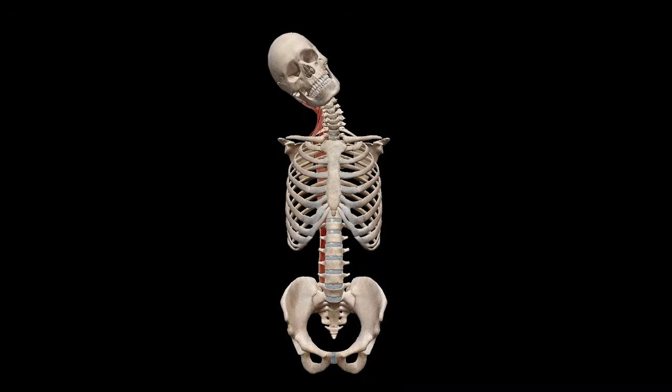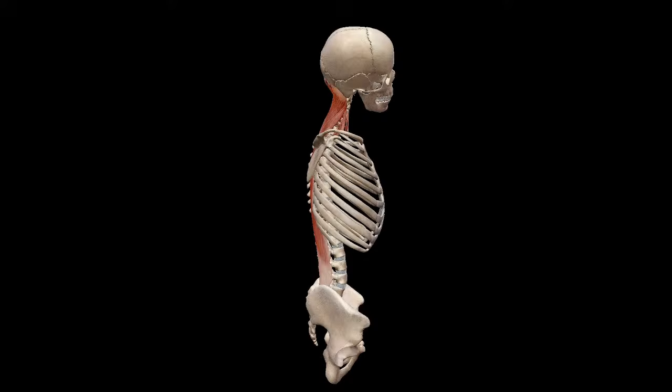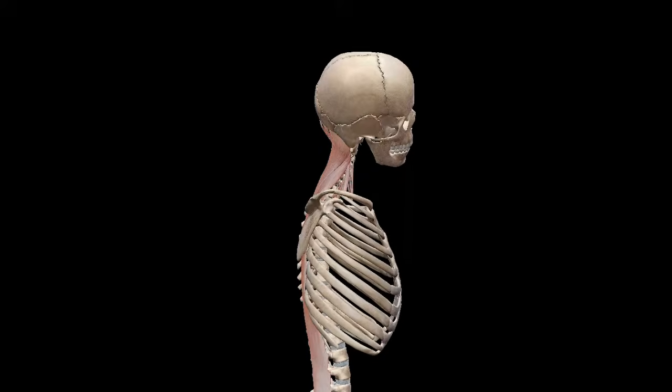In this video, we will talk about neck and head muscles or their lateral flexion. Lateral flexion of the neck and head refers to the movement where the head tilts towards one shoulder, bringing the ear closer to the shoulder on the same side. The lateral flexion of the neck and head involves the coordinated action of several muscles.